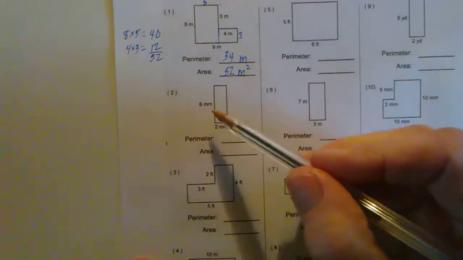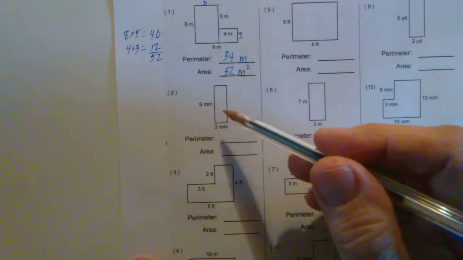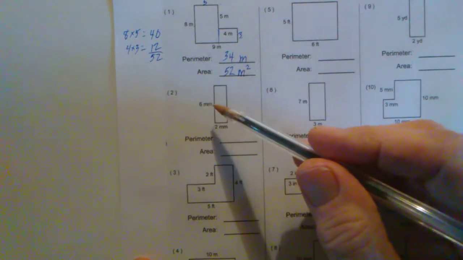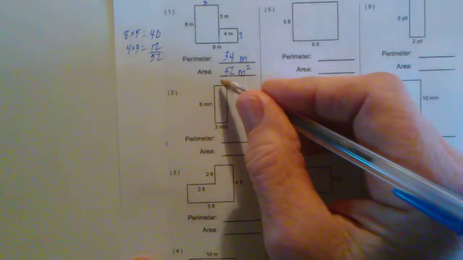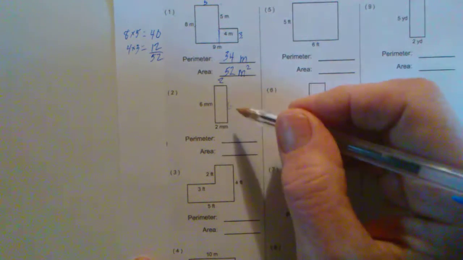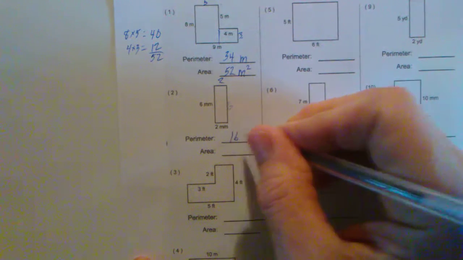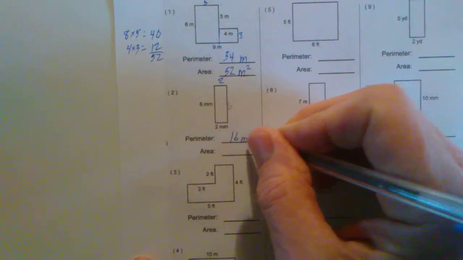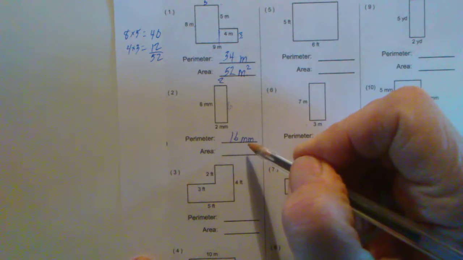Of course, you're doing these before I do them. You should be able to. Okay, but try them anyway. 6, 2, what's this going to be? 6 and 2. So you got 6 and 2 is 8, 6 and 2 is 8, 8 and 8 is 16 is the perimeter. 16. What's 2 M's? Well, that's meters. These are millimeters. They're much smaller.